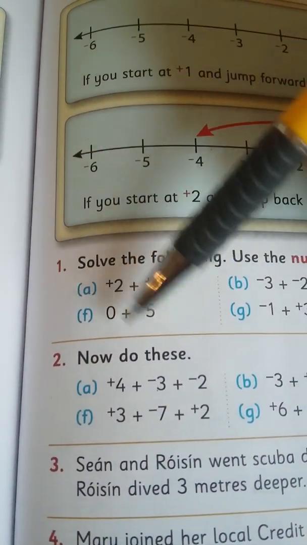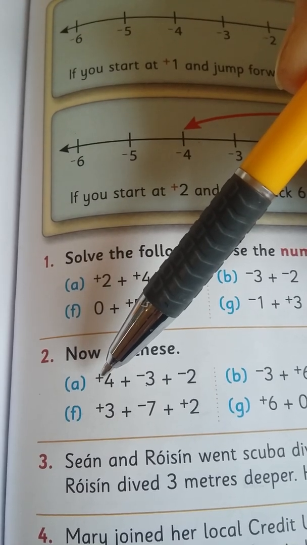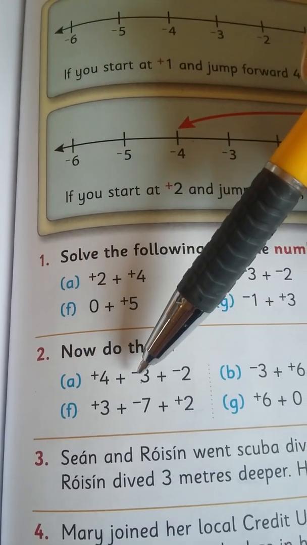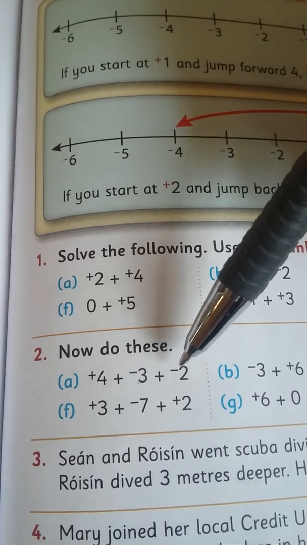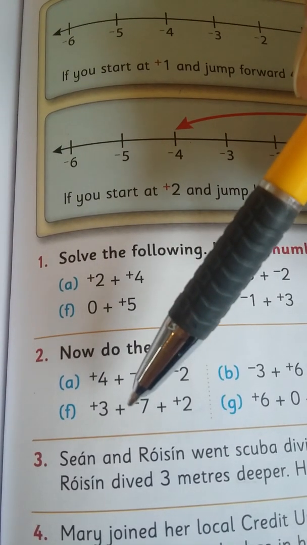And notice when you're doing these, your positive sign, look how small it is. It just goes at the top of the number. Same with your negative, just goes in the top half of the number. The negative sign and the positive sign go in the top half. So they're a lot smaller than your plus signs.